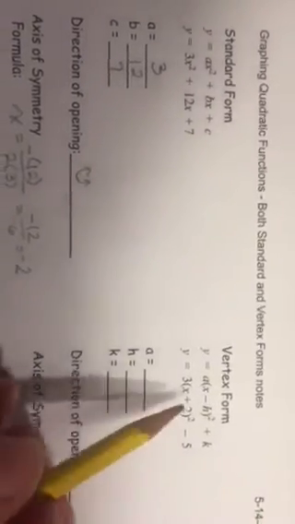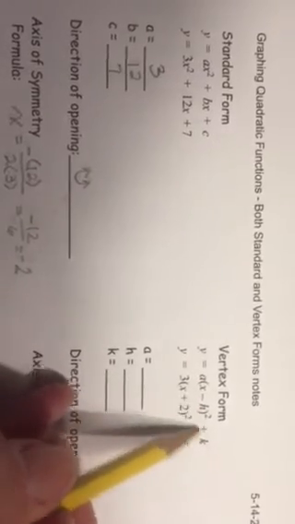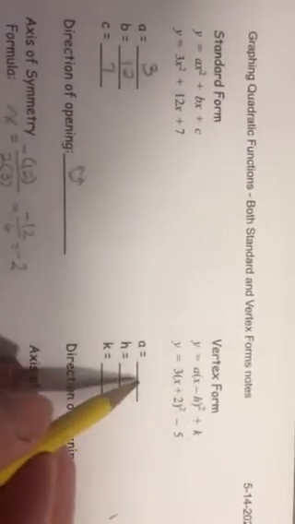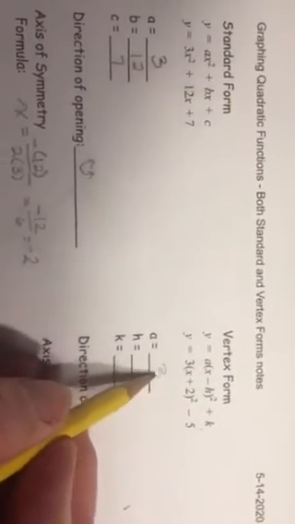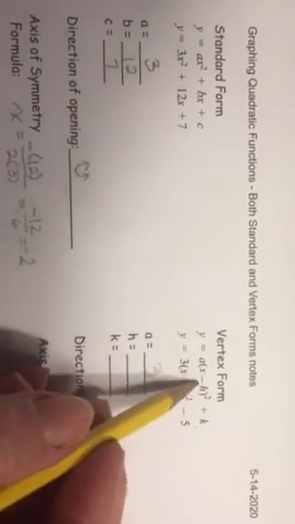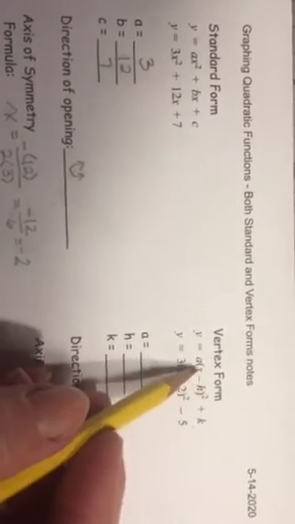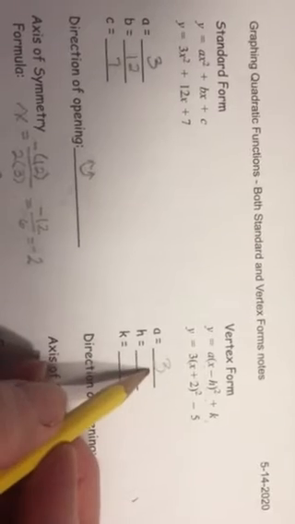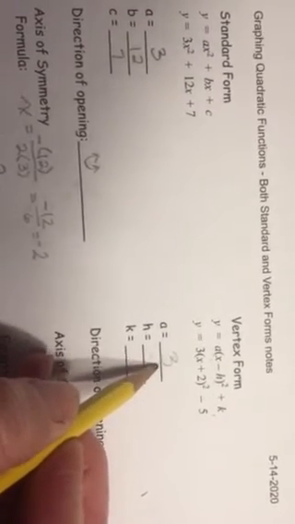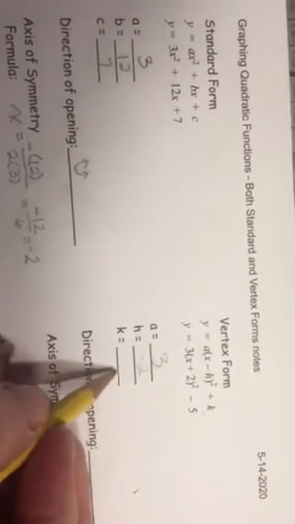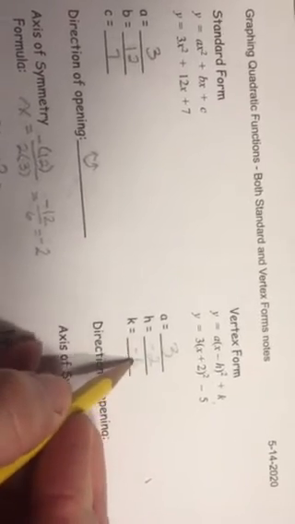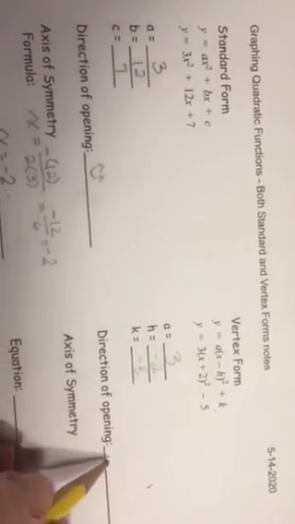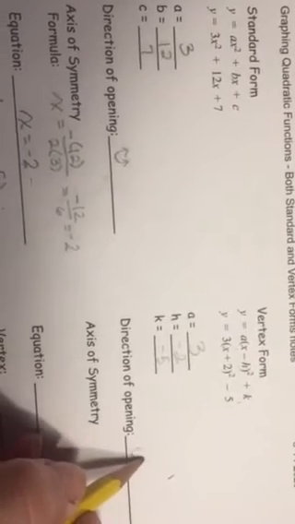So I'm going to take the vertex form, identify my a, my h, and my k, because that's what is given in this formula. My a is a positive 3. My h looks like the opposite of that because it's whatever I'm taking away from x. So in this case it's negative 2. And then negative 5 for my k. Which way does this open? It opens upward because the a is a positive value.